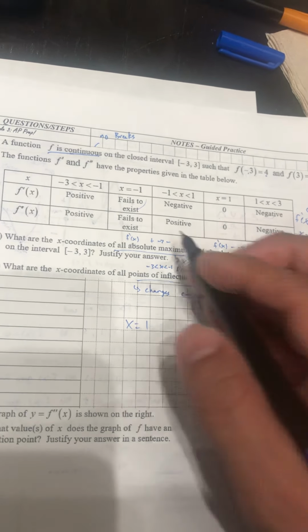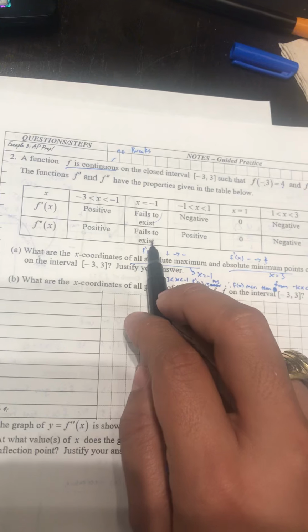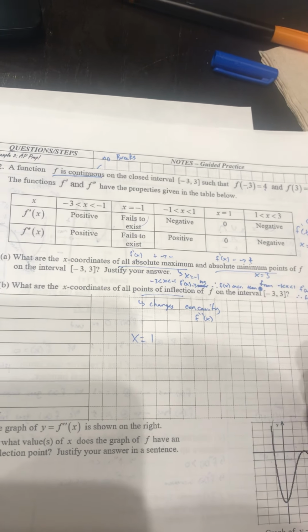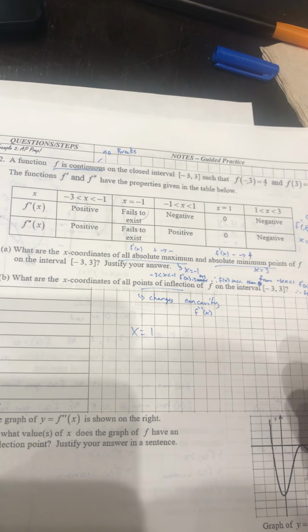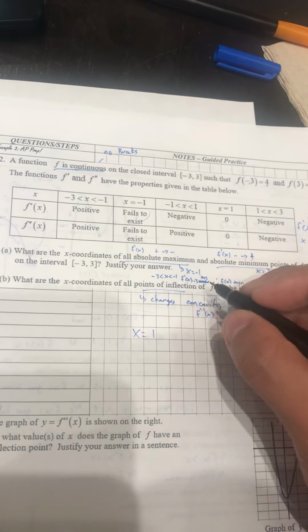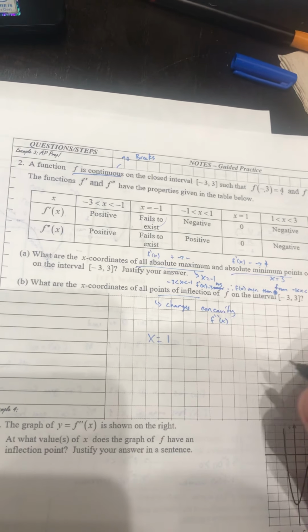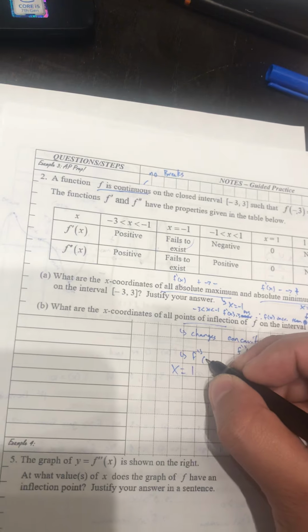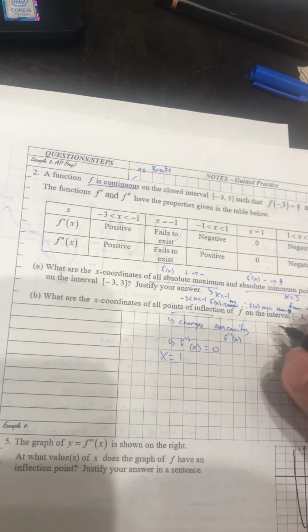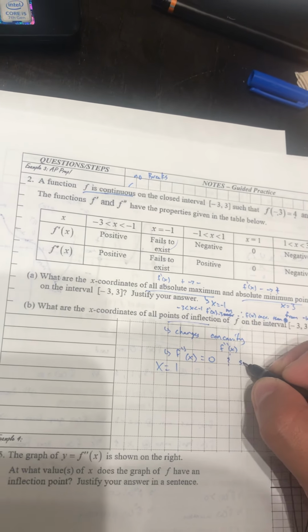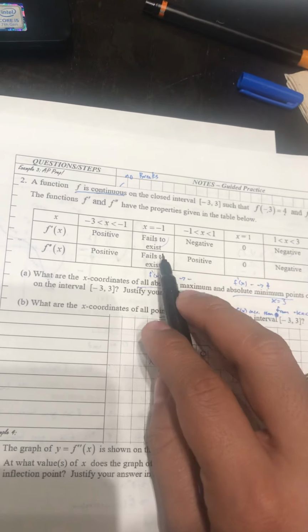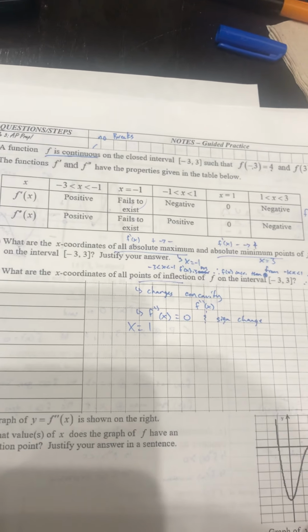Okay? If this was negative, so it goes from negative to positive to negative, would this be a point of inflection? The answer should be no. Points of inflection, the second derivative has to equal 0 and a sign change. Okay, it cannot be undefined. It has to be 0.